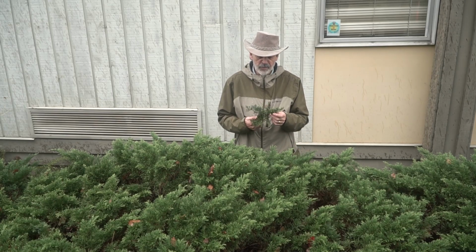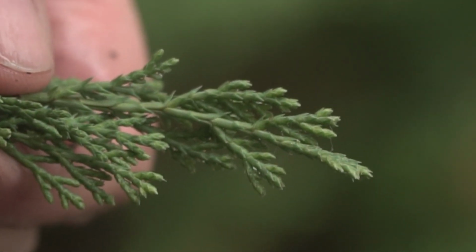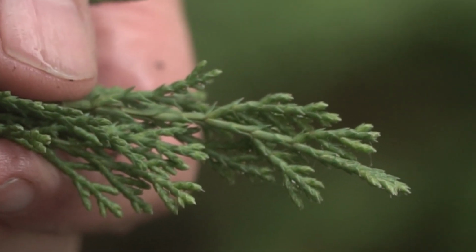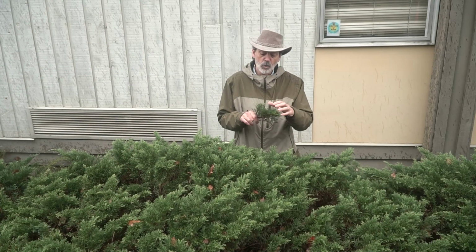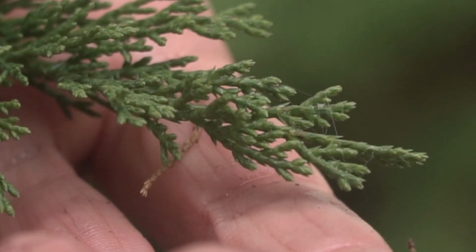In terms of the leaf arrangement, typical of the Cupressaceae, we have alternate branch arrangement, and mostly oppositely arranged leaves, and these are very, very tiny scale-like leaves, so it's difficult to tell.